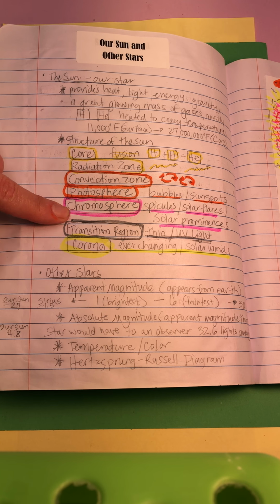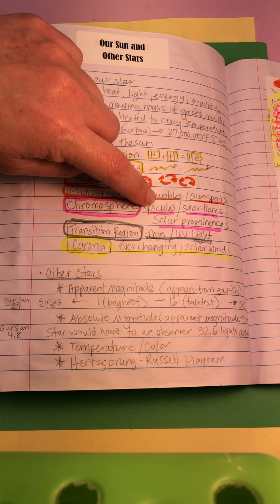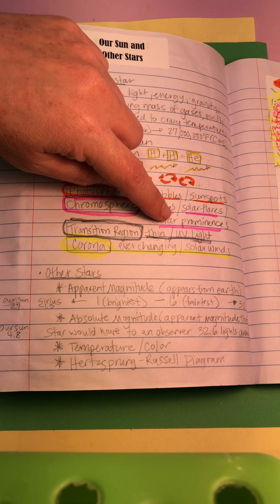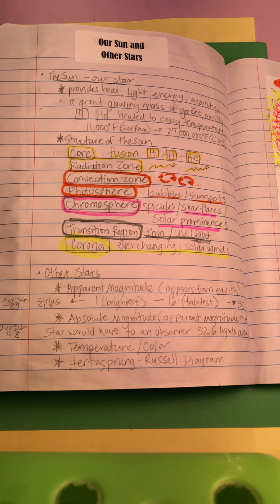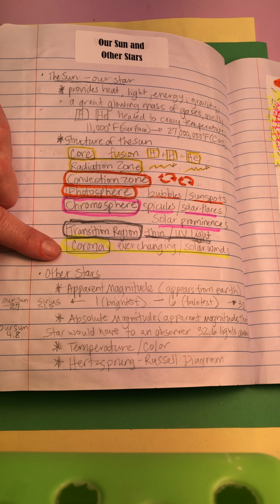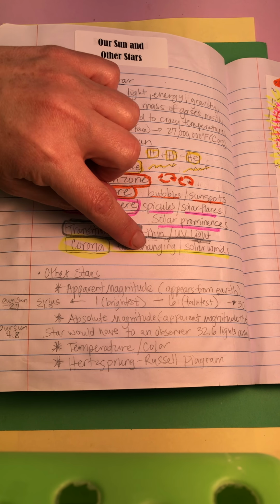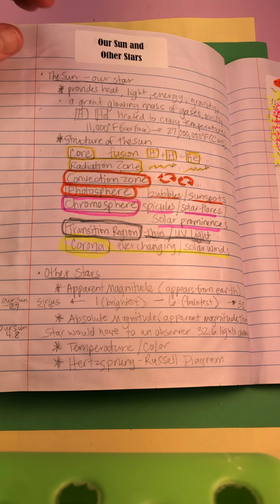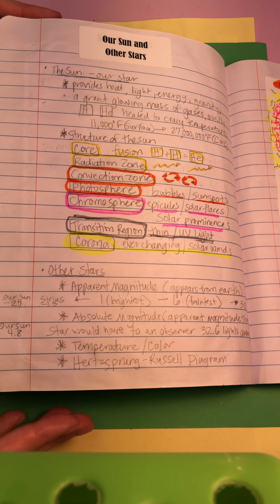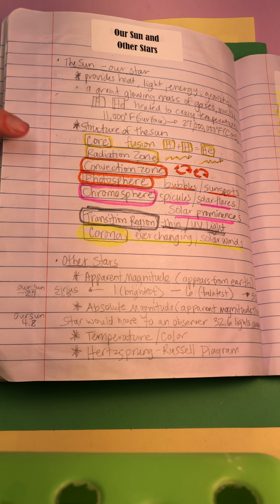But with the chromosphere, that's where we have the spicules and the solar flares and the solar prominences. And then we have that transition layer, and that's just gray, so you can just think of it as a splitting there. And then we have the corona, which is the ever-changing layer that's totally at the outside and where we have the solar winds. Okay, and so that's our sun.